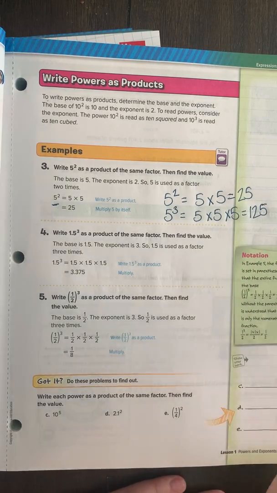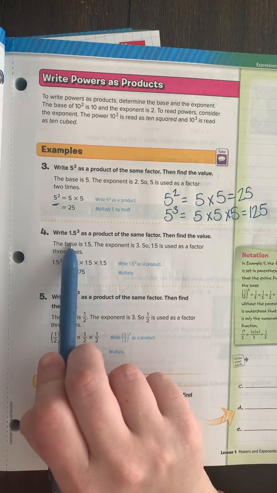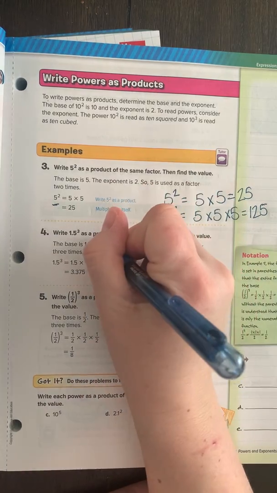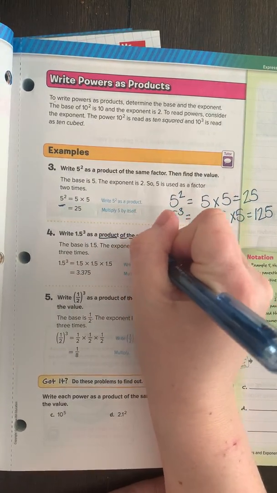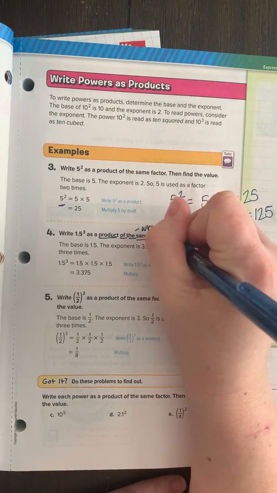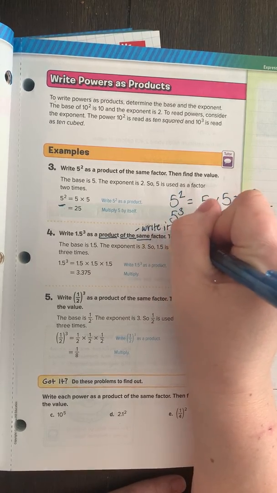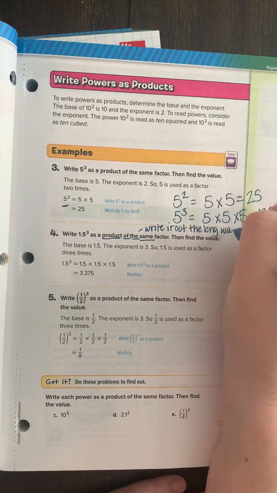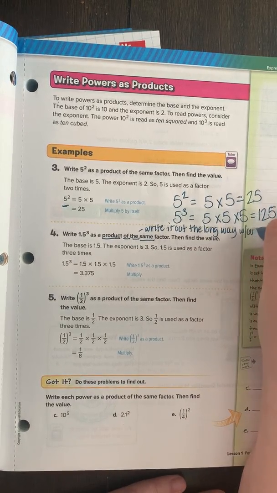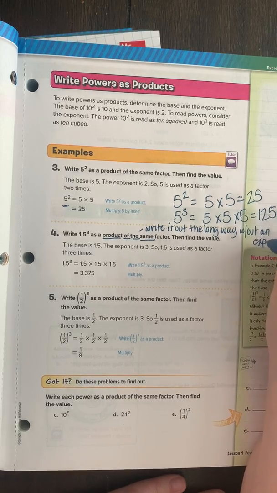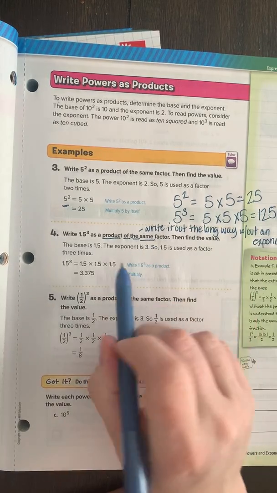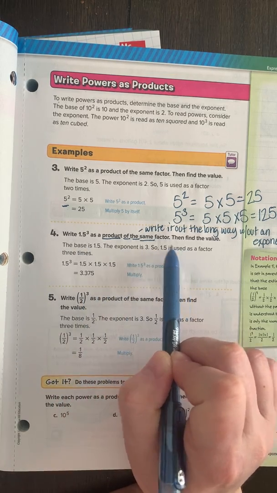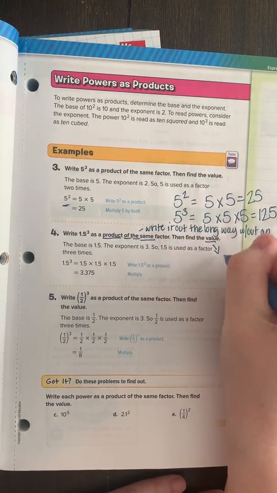Let's look at number 4. Write 1.5 to the third as a product of the same factor. I want you to know that this just means write it out the long way, without an exponent. That's all that fancy language means. Write 1.5 to the third as a product of the same factor. Then find the value, so solve.